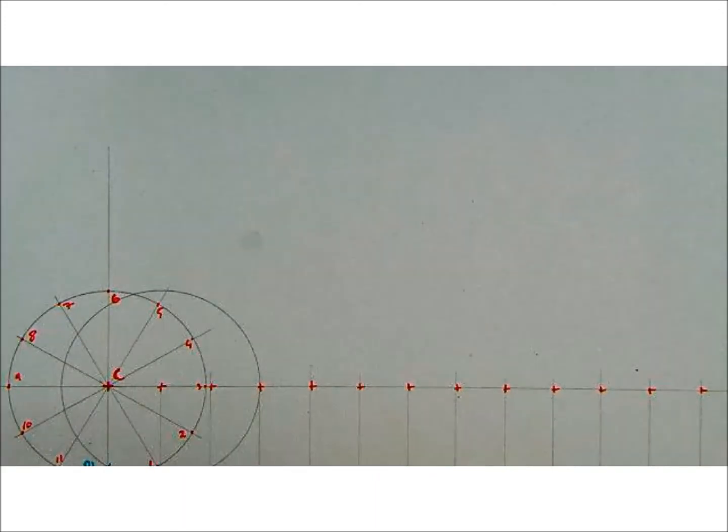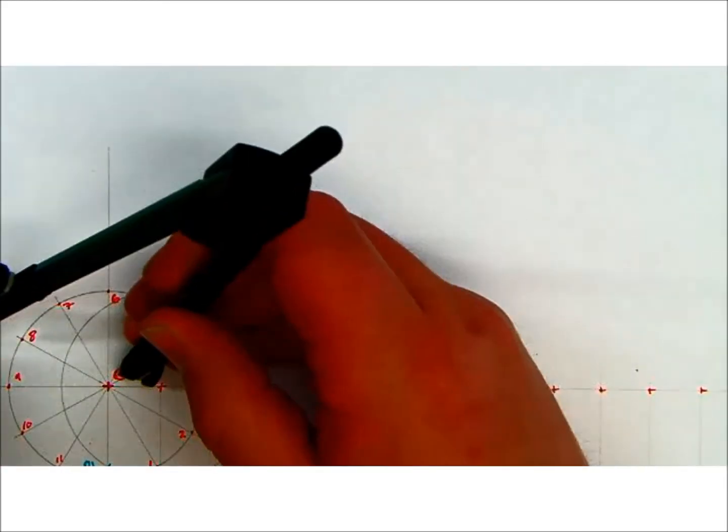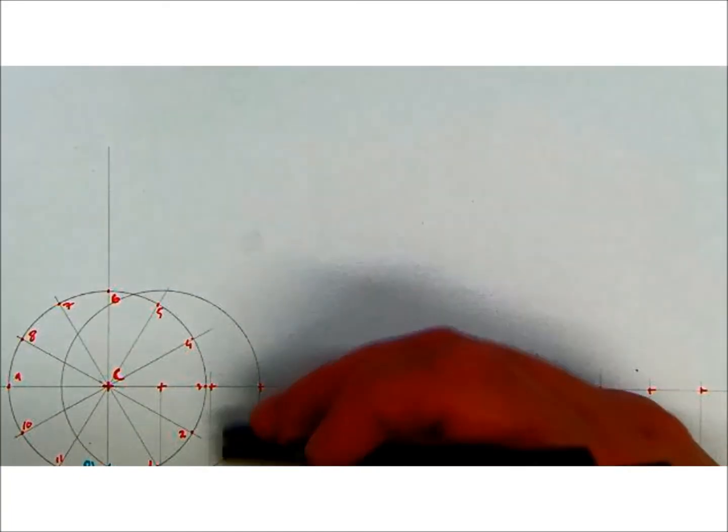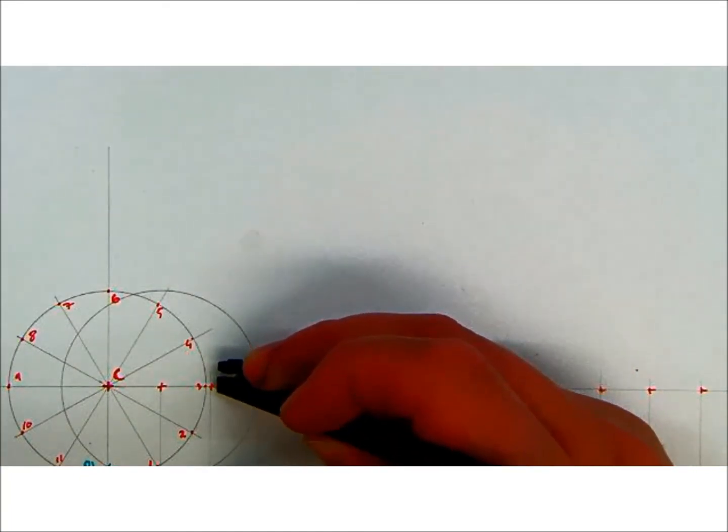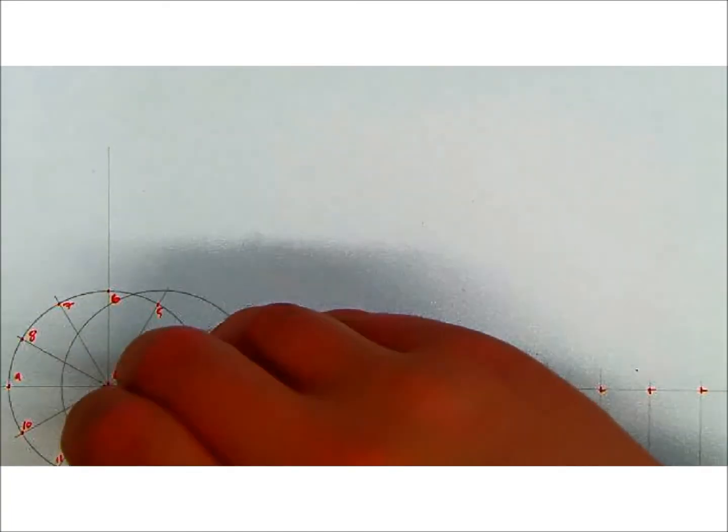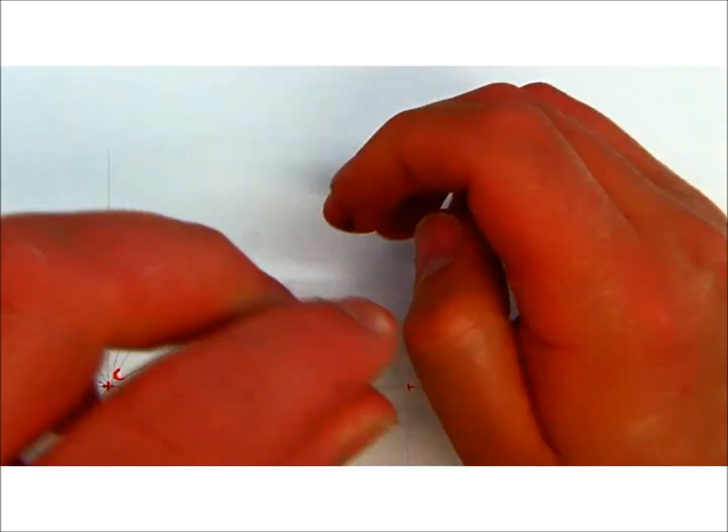Now I can keep drawing in the circle, or I could just have put in that small bit of an arc from the center. Alright, so let's keep going with drawing in the circle. So our center now for 2 is here, and our radius is from the center to 2. We draw that around, keep it nice and light.